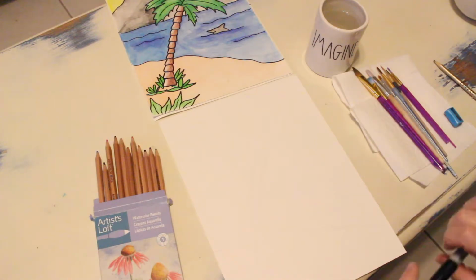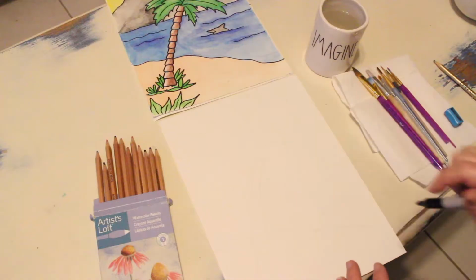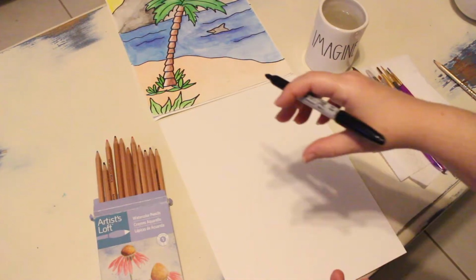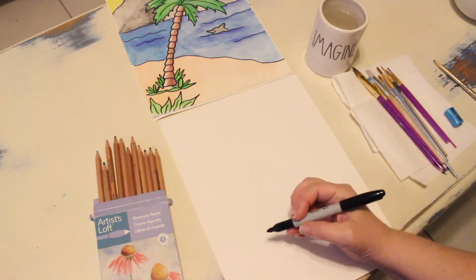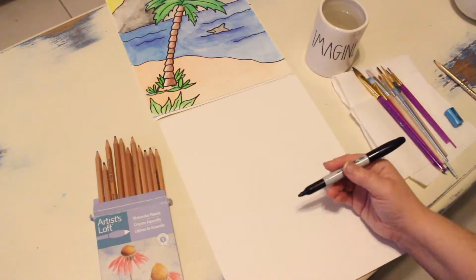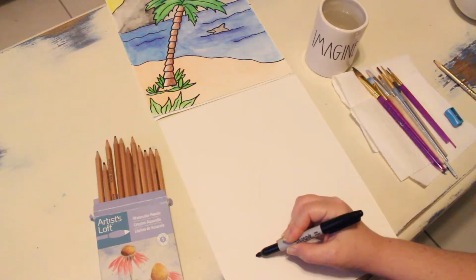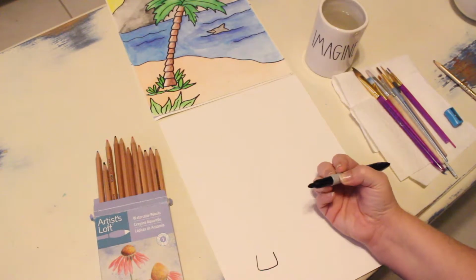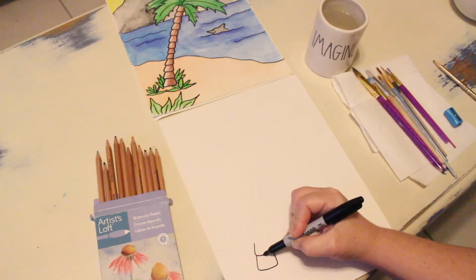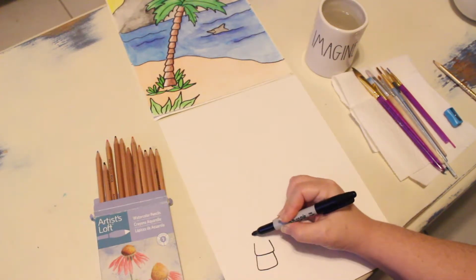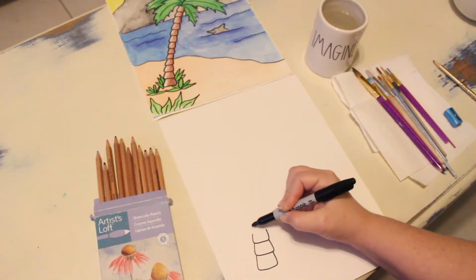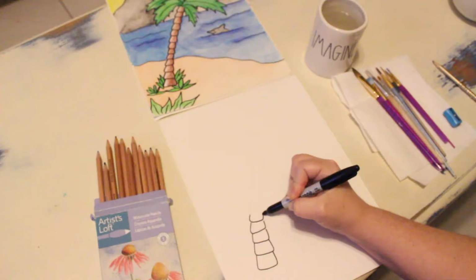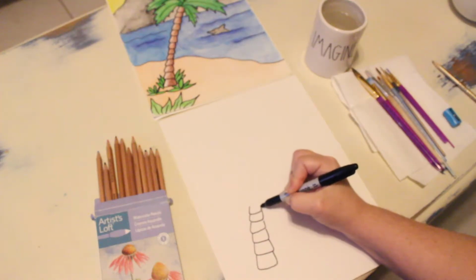So you can see here we have different sections of the palm tree, and that's because palm trees grow in big sections like that, and it gives it a lot more texture. So we're going to start off at the base. And as I'm drawing this base, I'm making these sections a little bit skinnier each and every time.